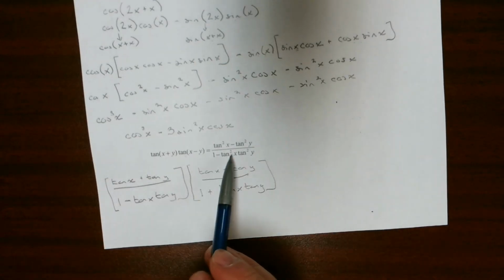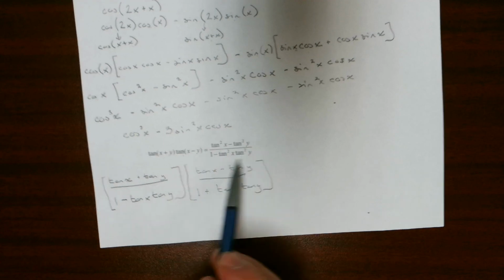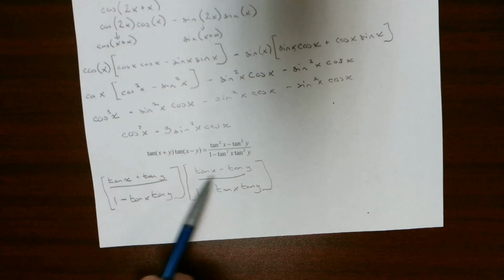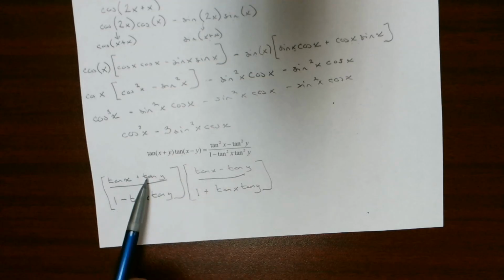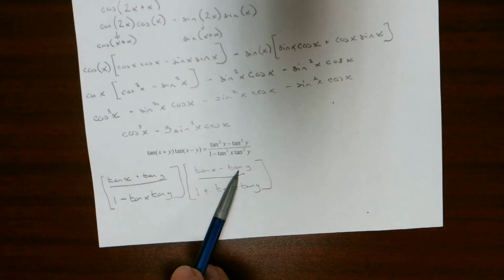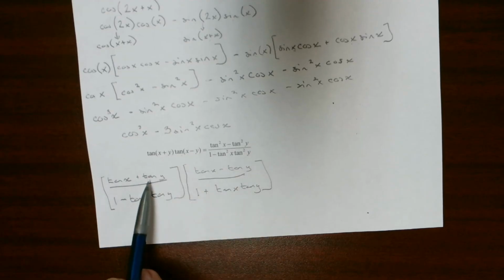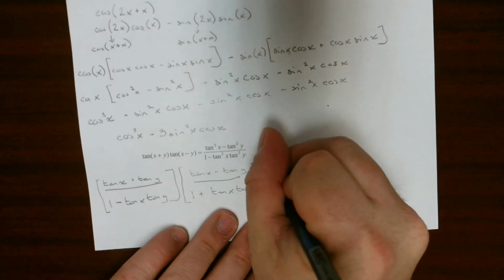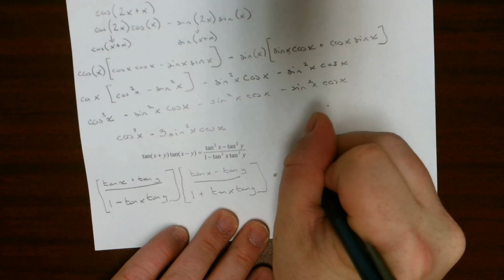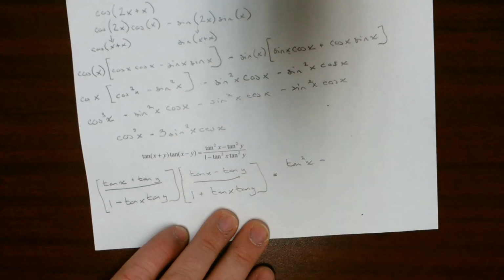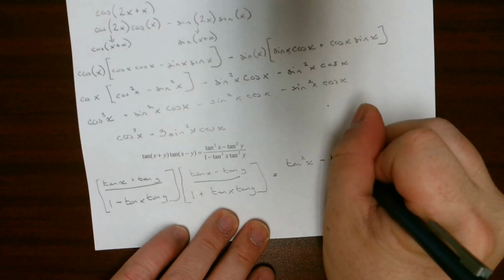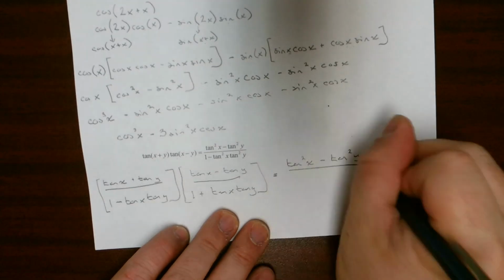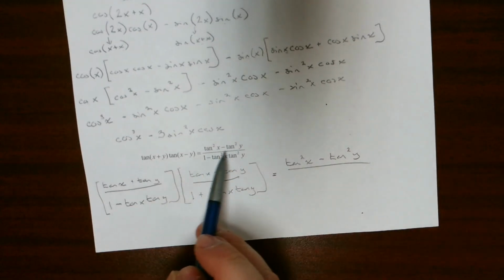Now I'm not going to rewrite this right side yet, but we're hoping that we eventually equal this on the right side. So if you look at the top, let's multiply across the top. We have tan x plus tan y and tan x minus tan y, which we notice right away are binomial conjugates. And when you multiply binomial conjugates, you get a difference of squares. So square the first term, tan squared x. Difference means subtract. Square the second term, tan squared y, which is exactly what we wanted it to be.